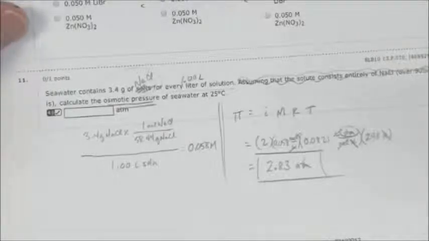All right, let's cut. Where's the stop button? There it is.